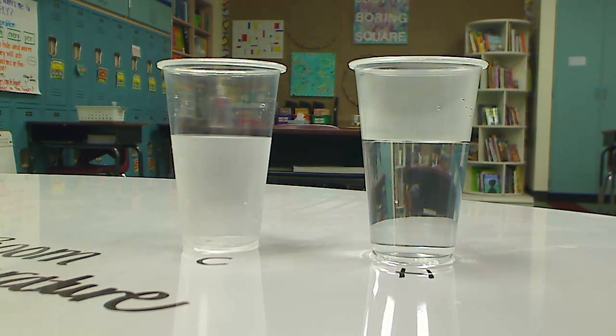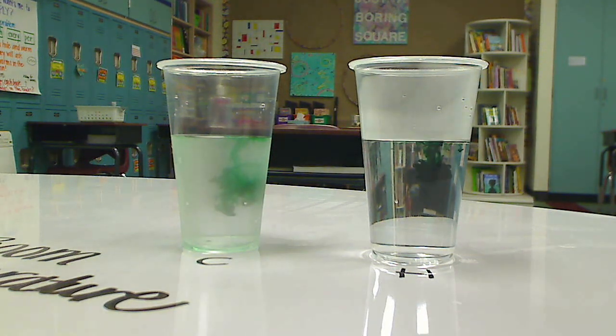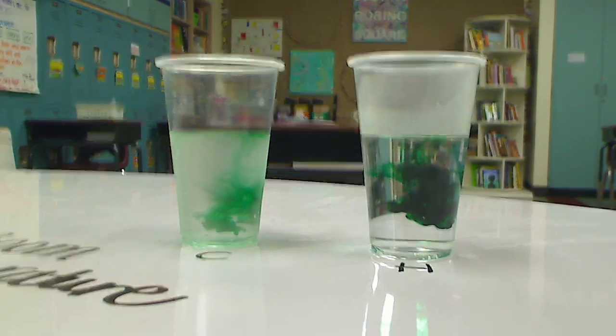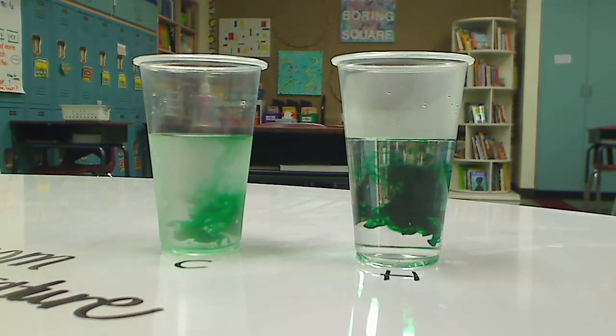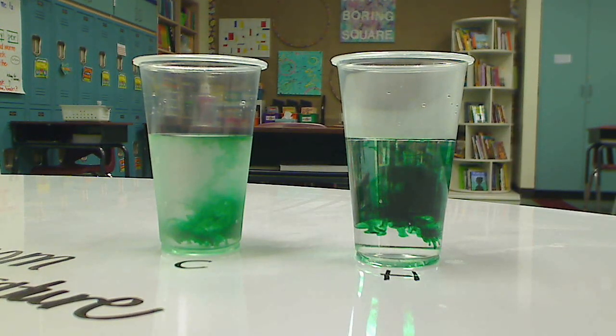And you know what? I'm curious. I want to know what happens when I put food coloring in cold water. Just one drop. I just want to see how fast it reacts, and one drop in hot water. Look at that. Let's just take a moment to observe hot and cold water.